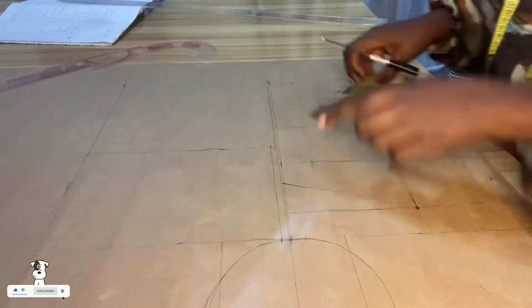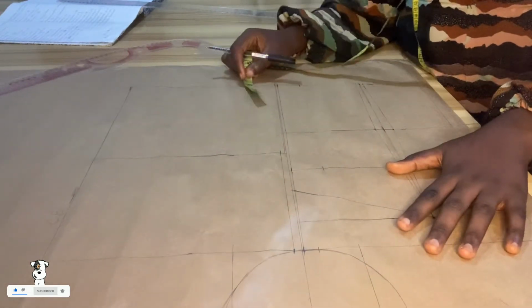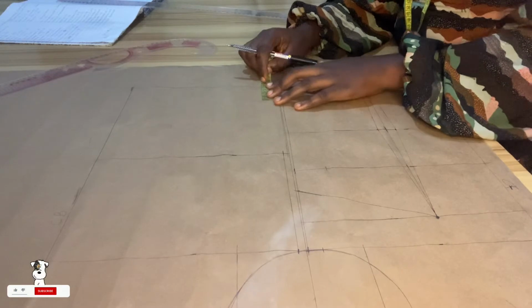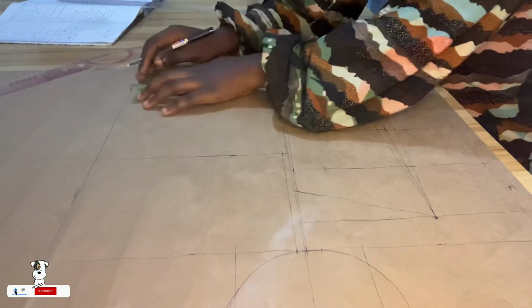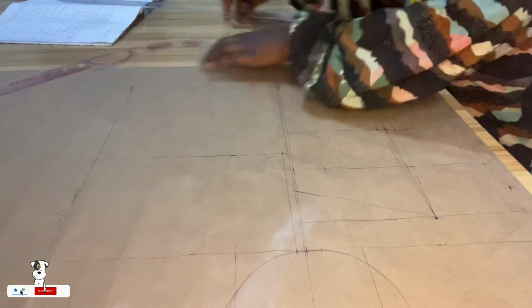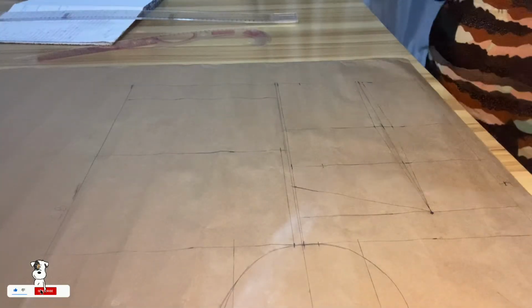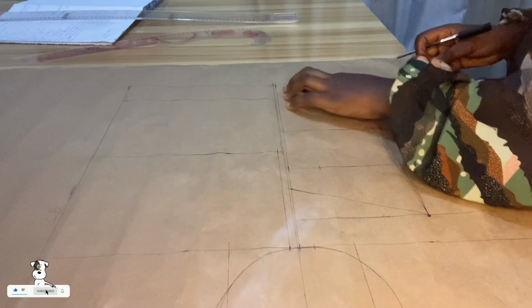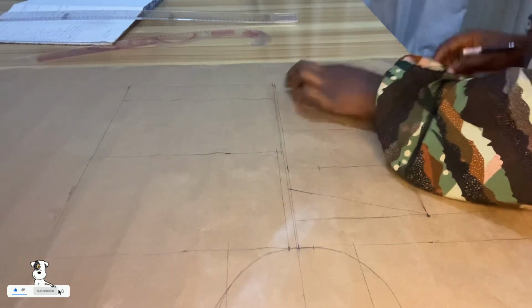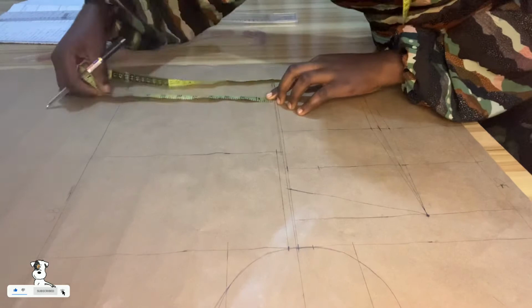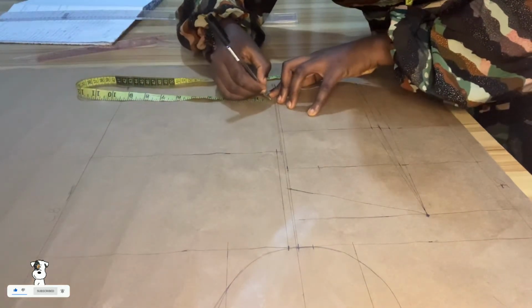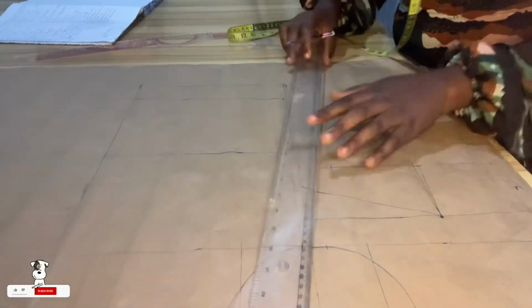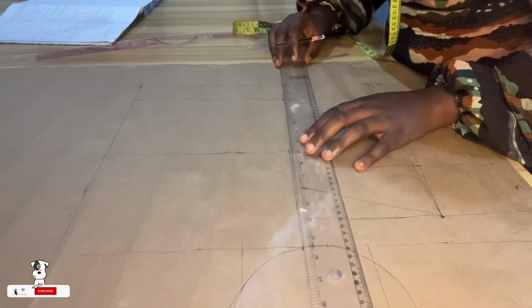So that 2 inches, you come down again to the back side and draft out the 2 inches, 2 inches and 2 inches. So use your ruler to draw a straight line. After that, we are going to draft out our hip measurement. So I'm going to use this to draft our hip measurement. So this is it. Then I'll draw it like this.